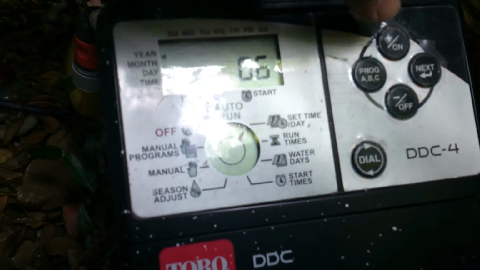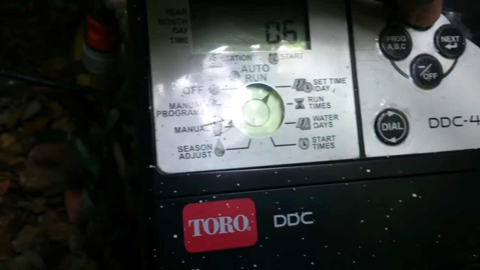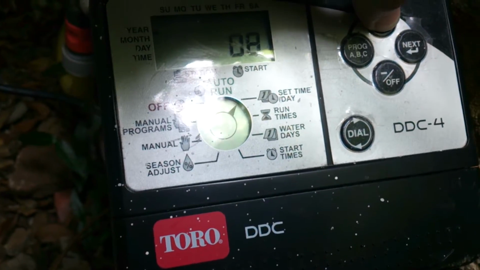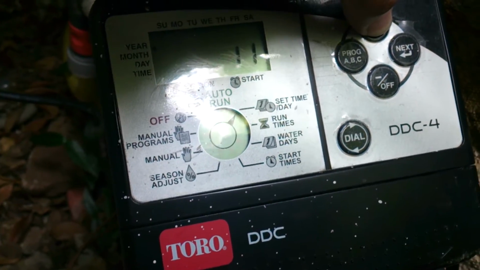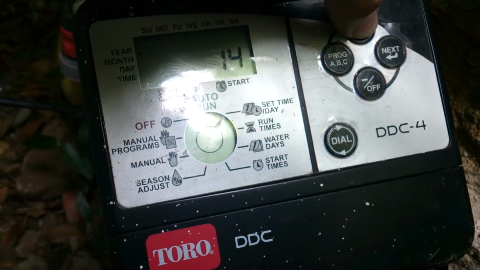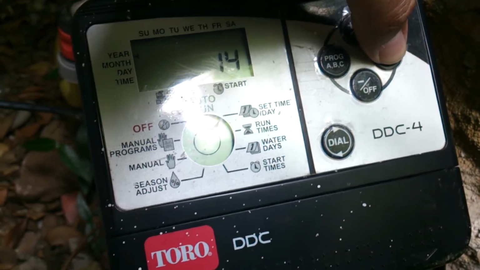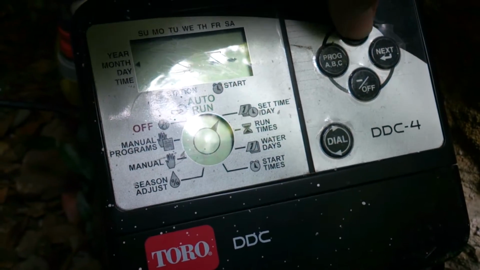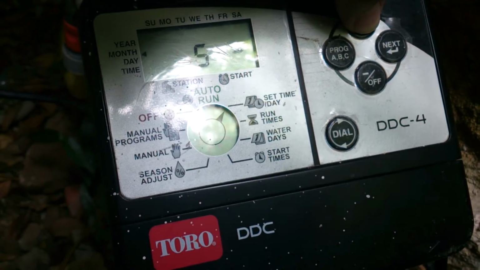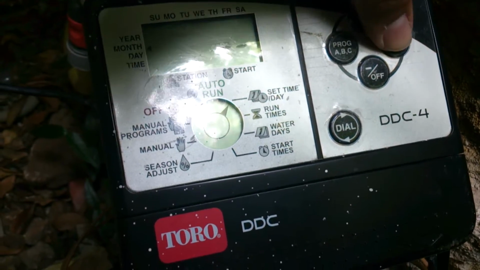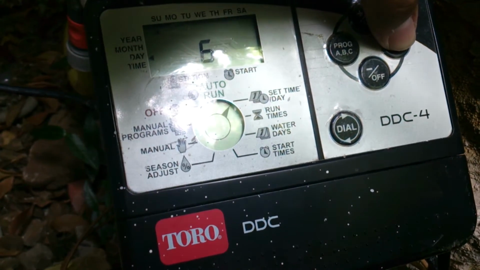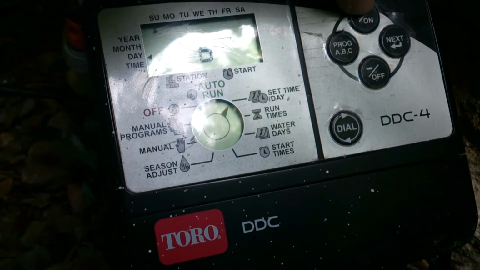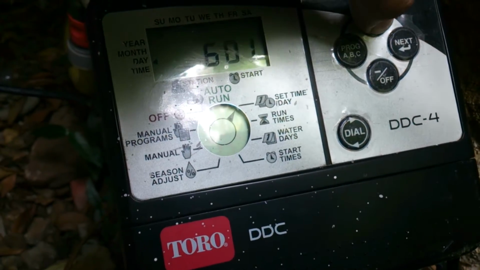So here we go. It currently thinks it's 2006. So I'm gonna go up 7, 8, 9, 10, 11, 12, 13. It's 2014 now. Now it's asking me for the month. The month is June. Now it's going to ask me for the day, and it's the 12th.